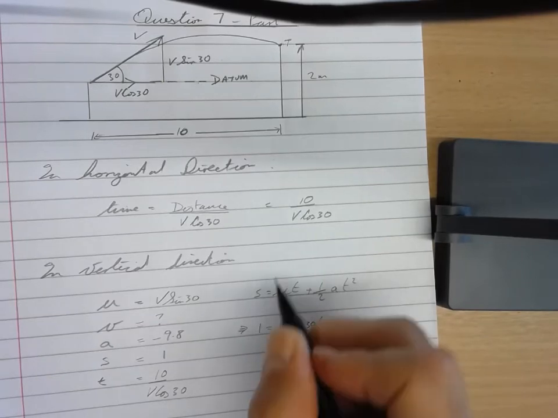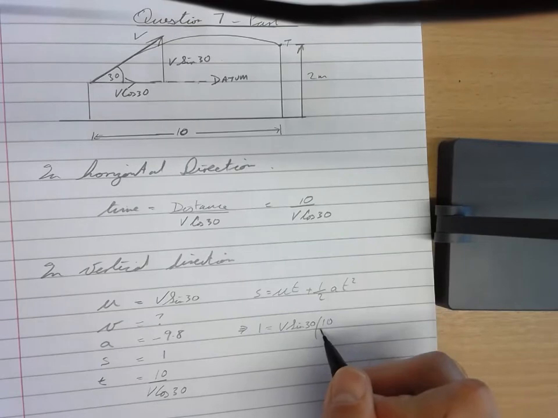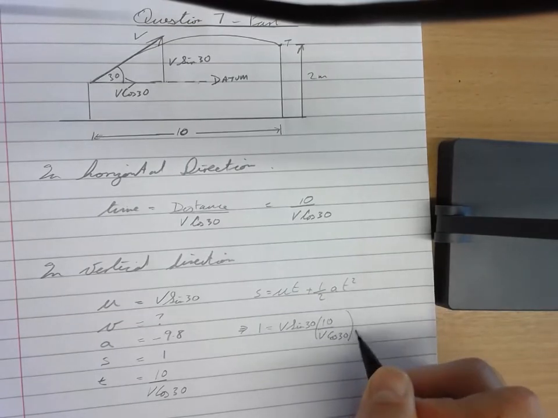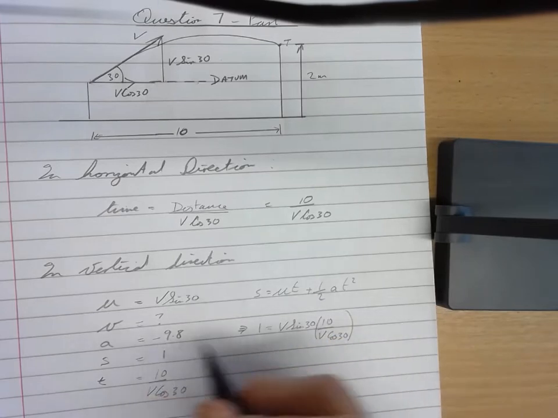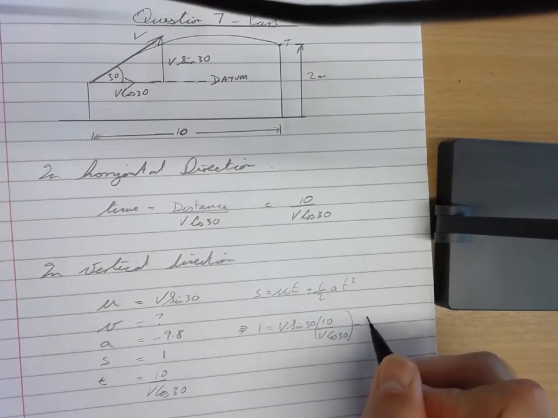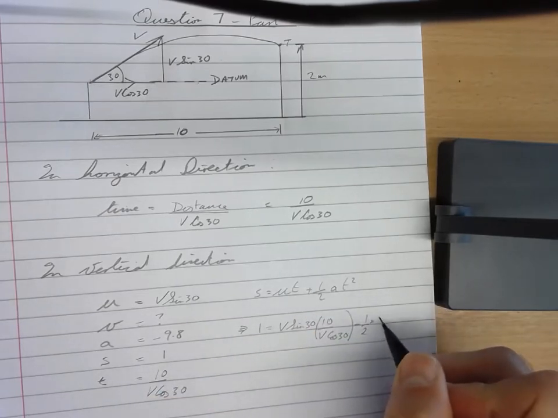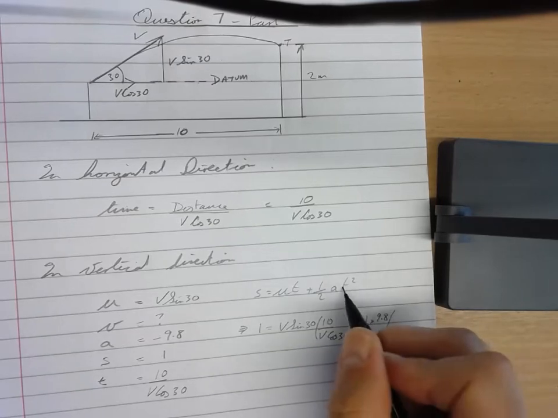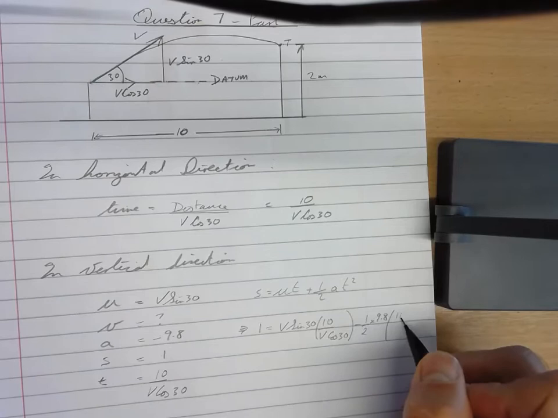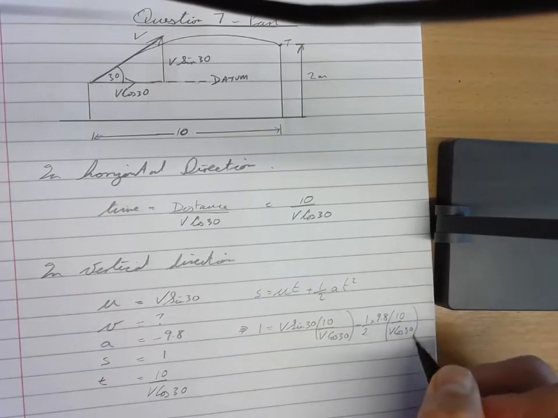The time is 10 over v cos 30. The acceleration is negative, so this becomes minus 1/2 times 9.8 times the square of the time, which is 10 over v cos 30 all squared.